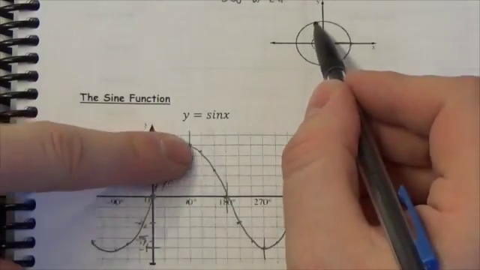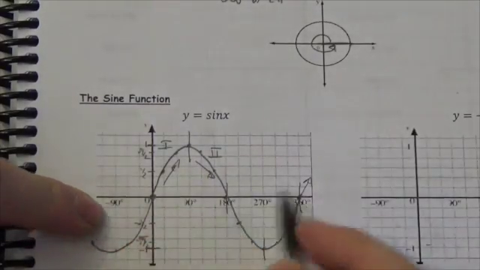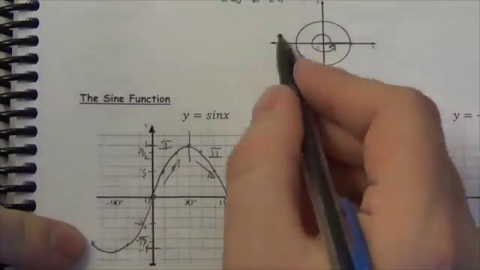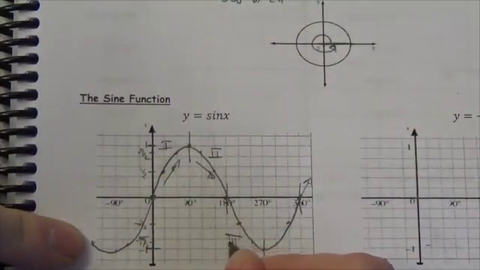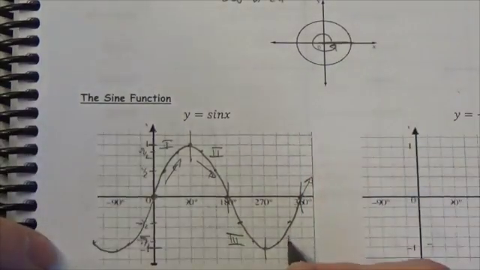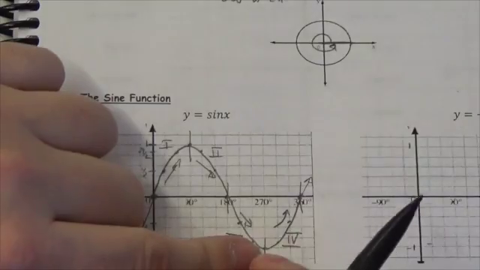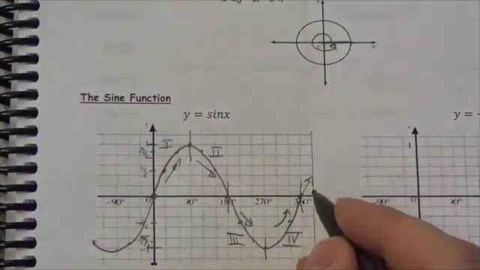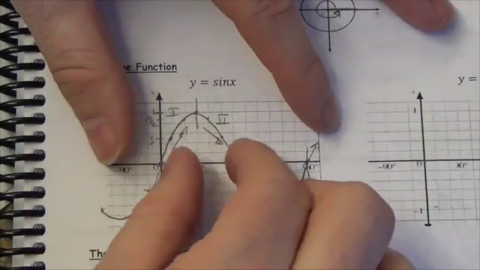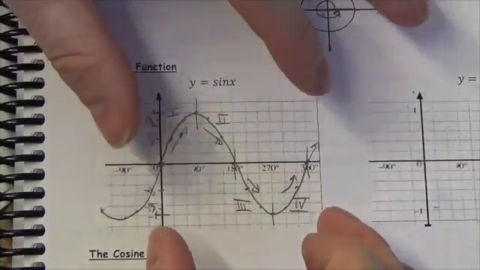Then from 90 degrees to 180 degrees, again, still positive, but now the values are decreasing. Then from 180 degrees to 270 degrees, it's negative and decreasing. So here's our third quadrant. Then it hits -1, and from 270 to 360, we're in the fourth quadrant. It hits its minimum here, and then it increases to 0 in that fourth quadrant. So we can take this sinusoidal graph and break it into four quarters, 4 different motions, and those represent the 4 different quadrants.